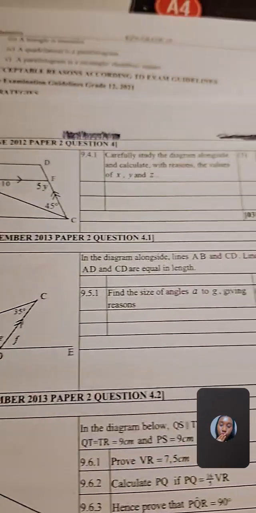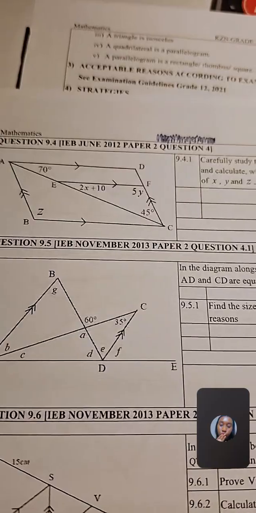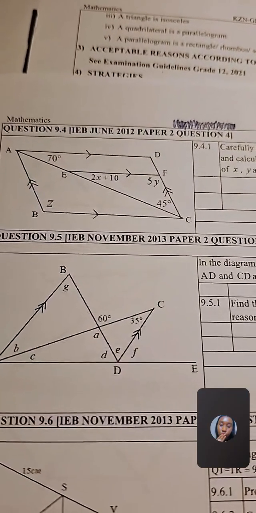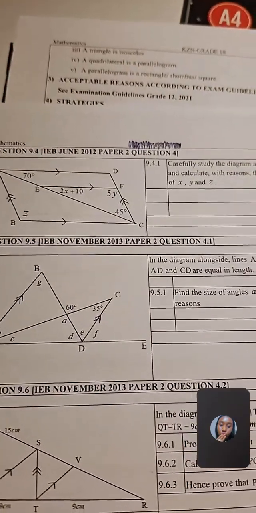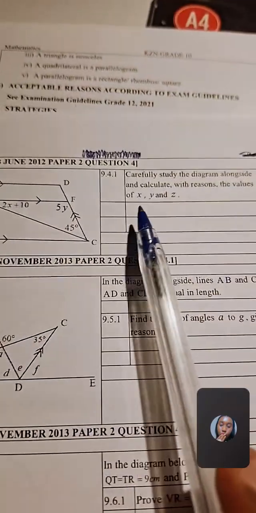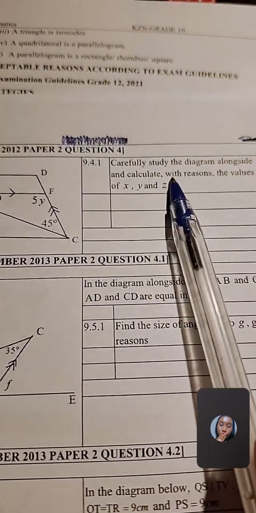Okay, next question. Question 9.4. Yeah, guys, you can see here IEB, goodness. We are sweet there. 2012 paper 2 question 4. Geometry, grade 10. What grade are you? What grade am I? No, I'm not in any grade, but I'm happy to do some maths for various grades. So today we are just harassing grade 10, if you will. Carefully study the diagram alongside and calculate with the reasons the values of x, y, and z.